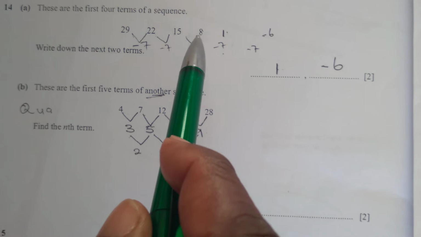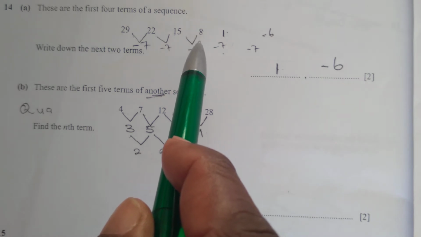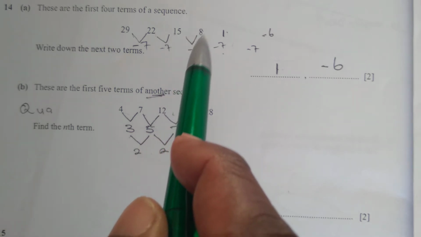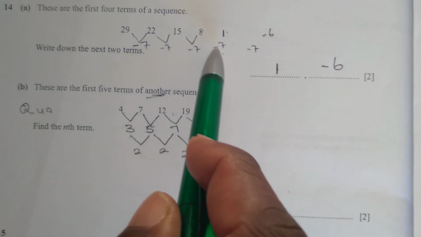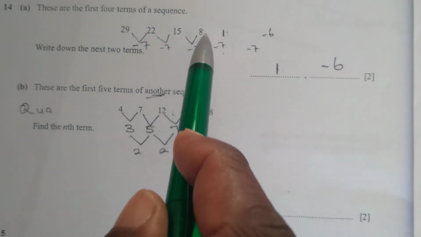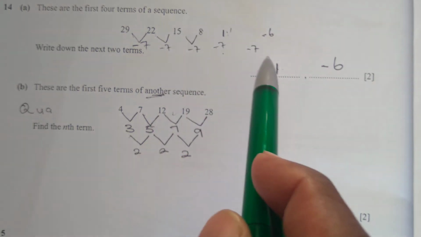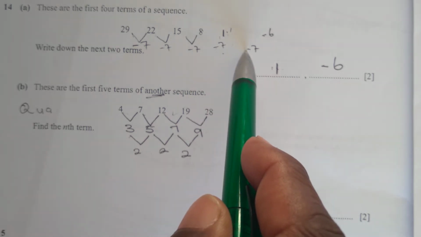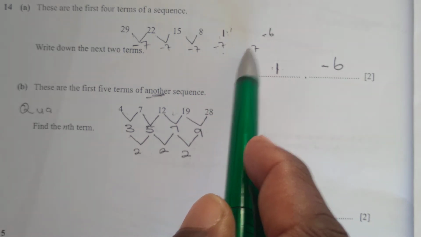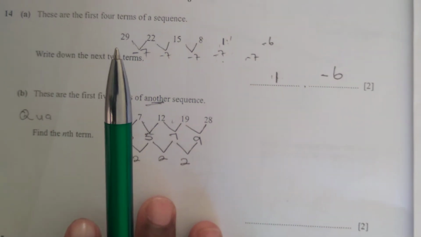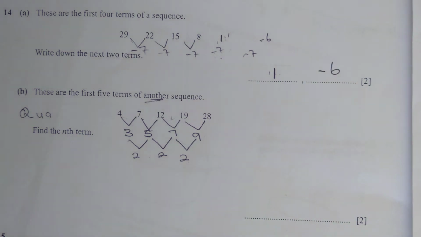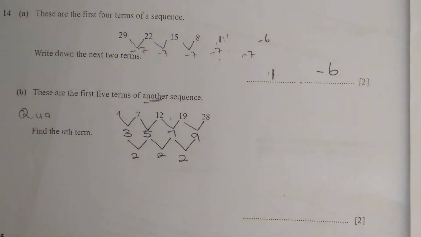So we want to write 2 terms after 1. So if it's dropping by 7 at each level, here is going to be 1 minus 7, you get minus 6. There is your minus 6 there. From minus 6, it is going to drop by 7 again. That is how it's done.